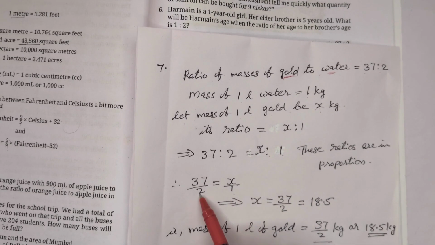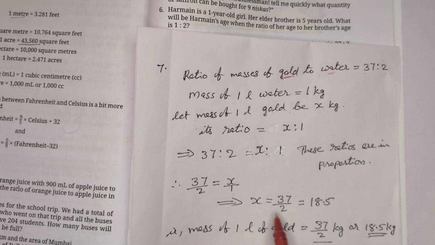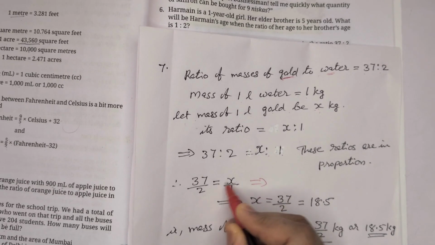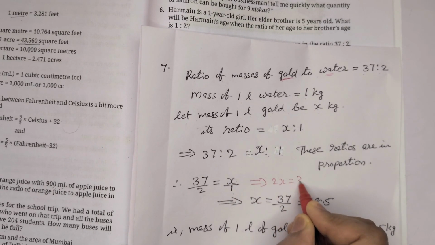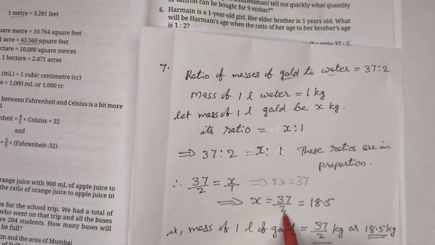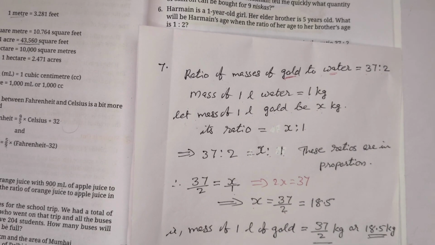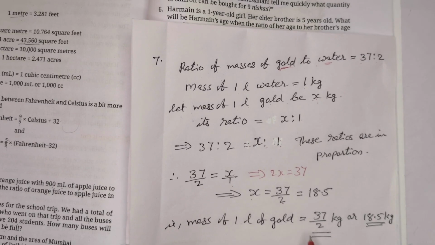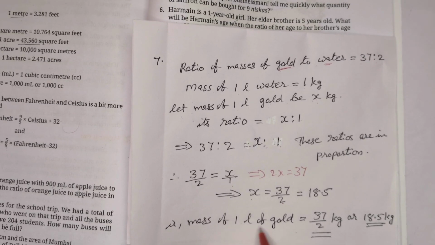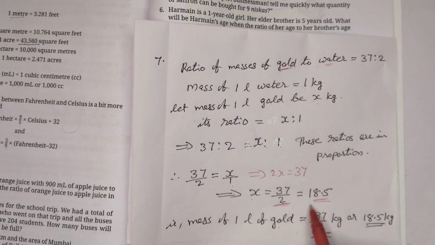Cross multiply: 2x is equal to 37. x is equal to 37/2, which is 18.5. So the mass of 1 liter of gold is 37/2 or 18.5 kg.